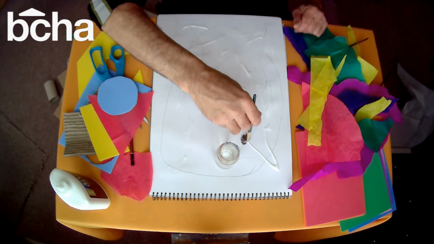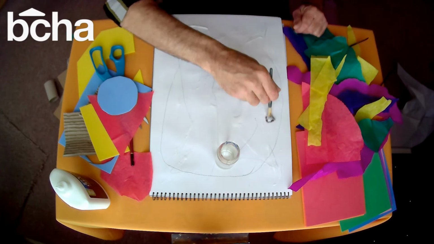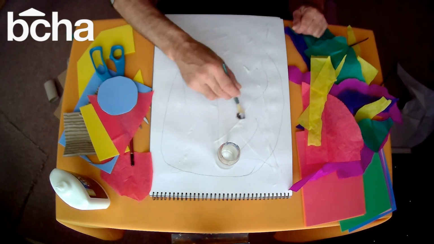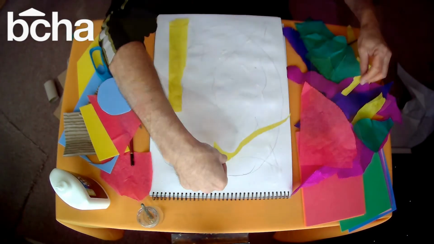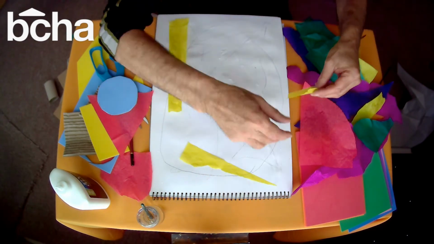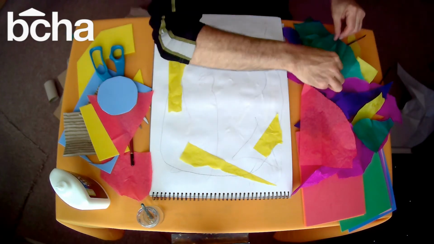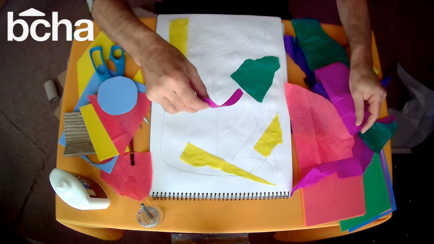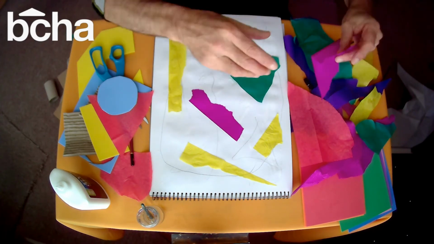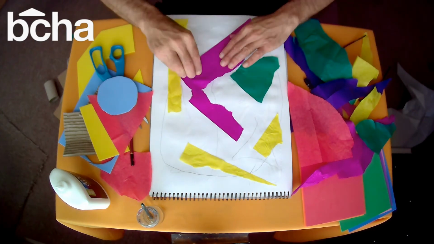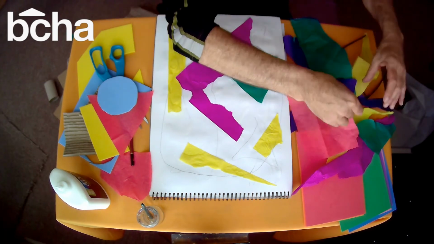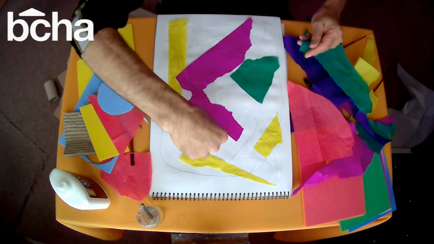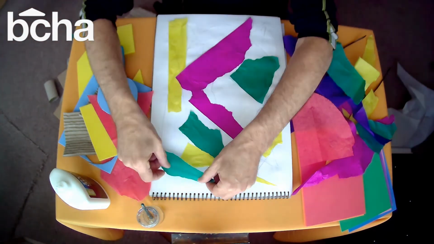Again, just keep it random. If you find there are areas you want to specifically glue down, then just apply the glue to those areas. So you just layer it down. You can be as accurate as you want, but I do feel that this is about spontaneity. So just lay your colours down. If you want to fill in the areas completely, you can.